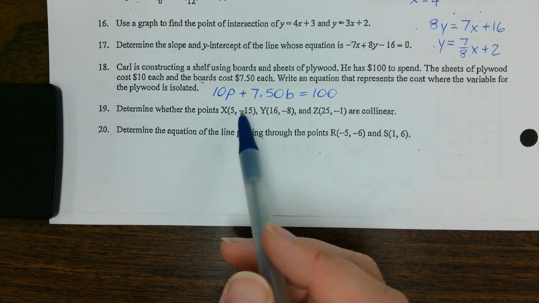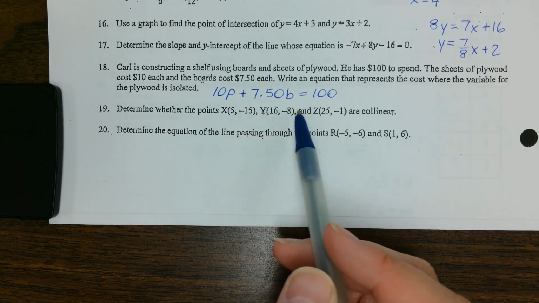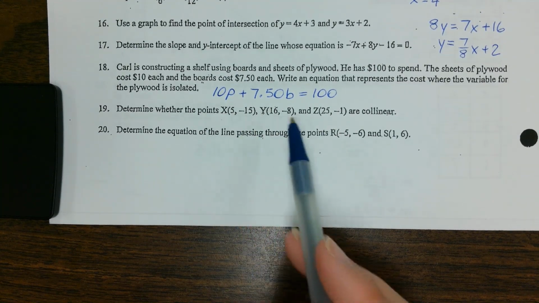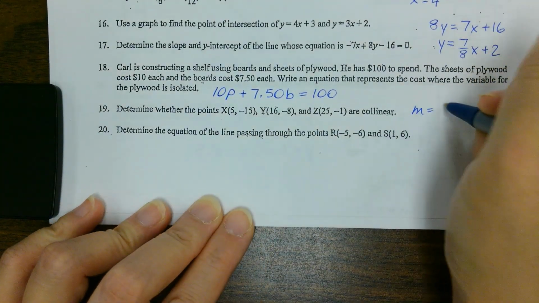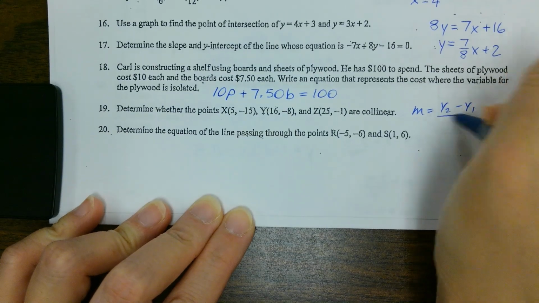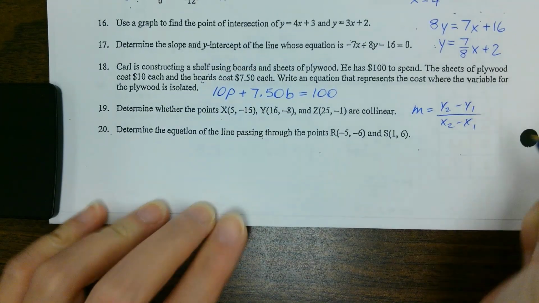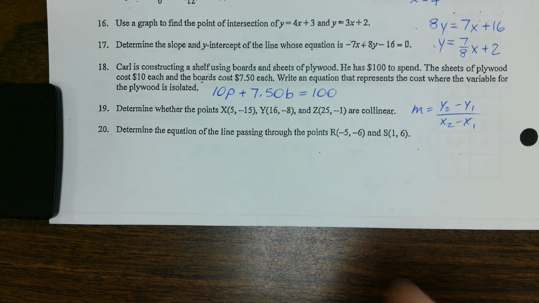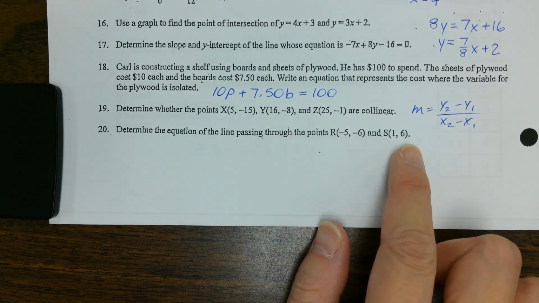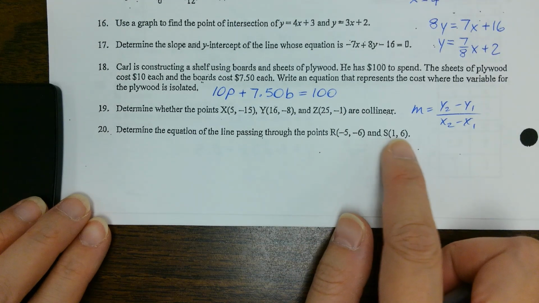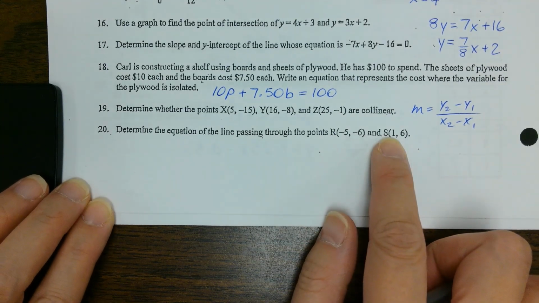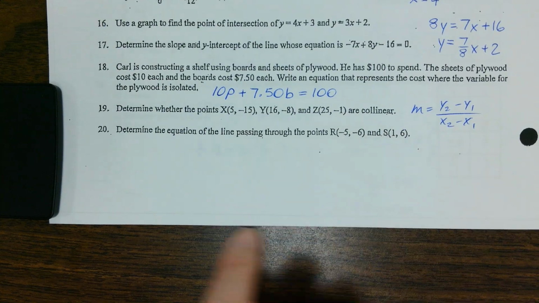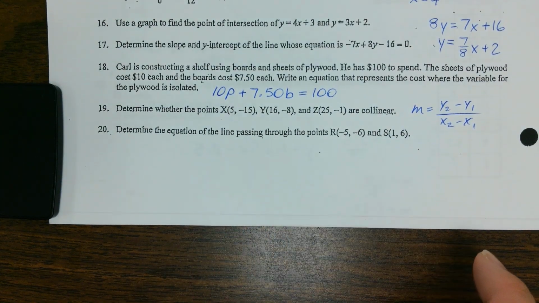Collinear, it's collinear if the slope between these 2 points is the same as the slope of these 2 points. So you're just doing the slope formula. m equals y2 minus y1 over x2 minus x1. All right, do it for these 2 points, do it for these 2 points. That's it. Determine the equation of the line going through the points. So we did quite a few of these. Substitute it in here, use one of the points, find b, and then write your equation.